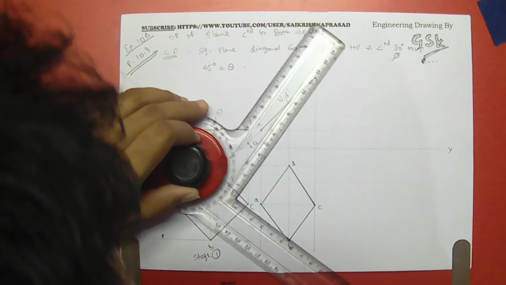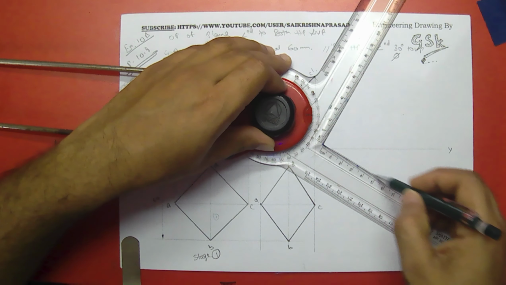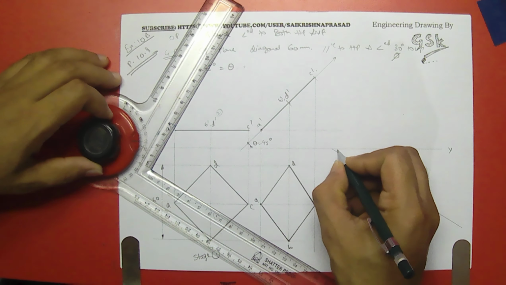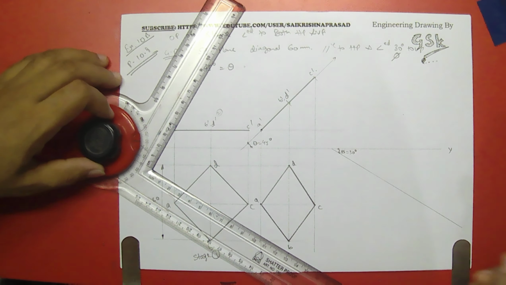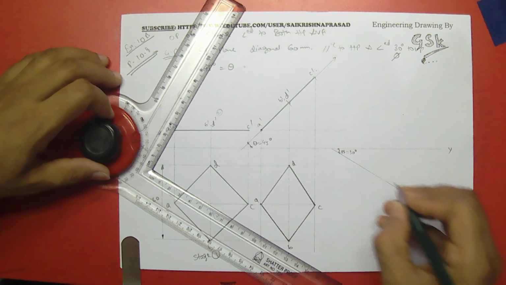Now I'll be taking 30 degrees of the line. I have kept this line like this. Phi is 30 degrees and I'll reproduce this figure over here.